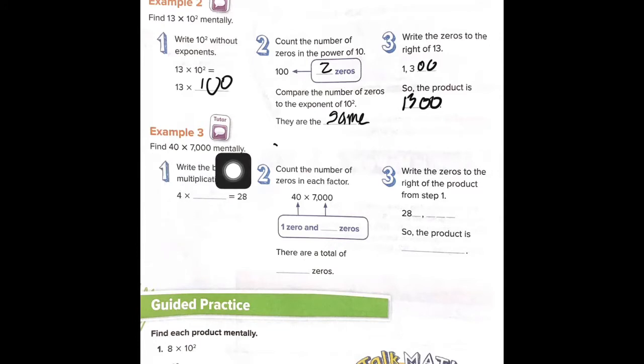Example 3, write the basic multiplication fact. So 40 times 7,000. We're going to take the 4 and the 7, whoops, I mean the 7, not the 4. That's what happens when I try and talk and write at the same time. So 4 times 7 equals 28. Easy peasy, right? Now we count up the zeros for each factor. There's 1 zero in the 40 and 1, 2, 3 zeros in the 7,000. So a total of 4 zeros. Write the zeros to the right of the product from step 1. So we have 28, which is our product.